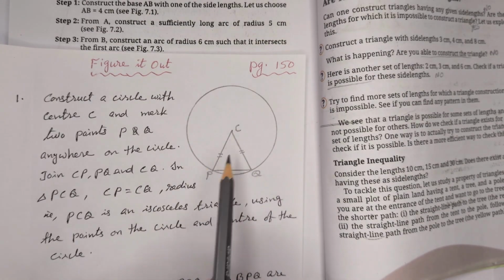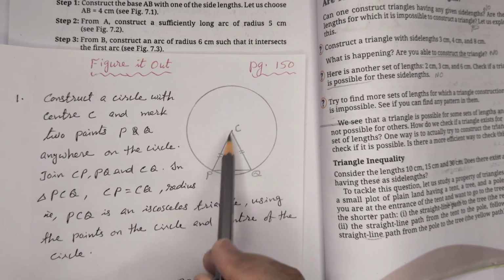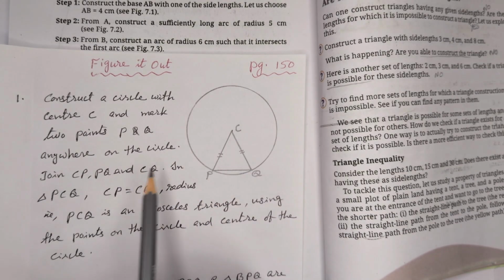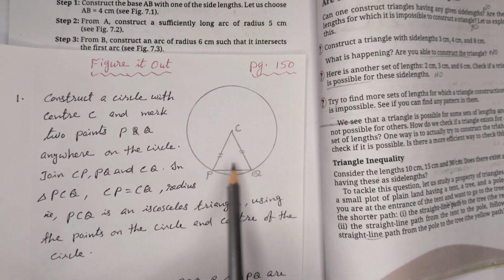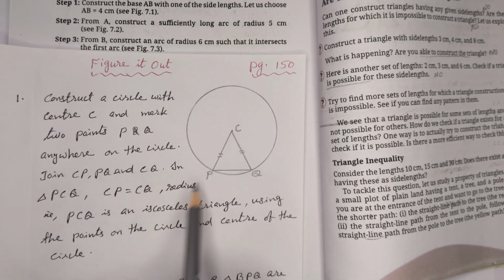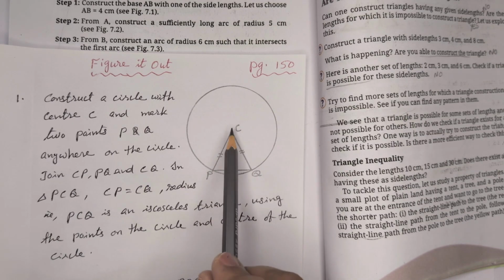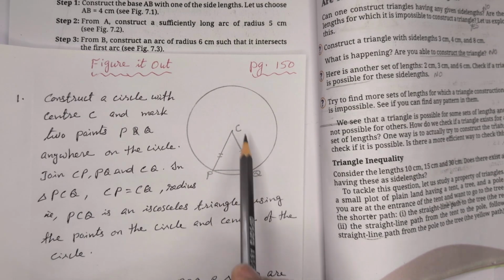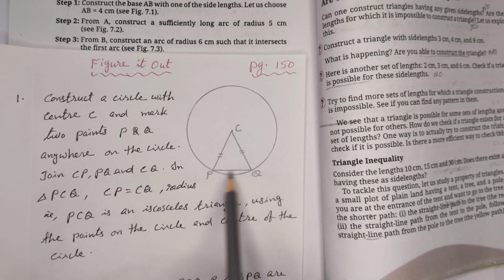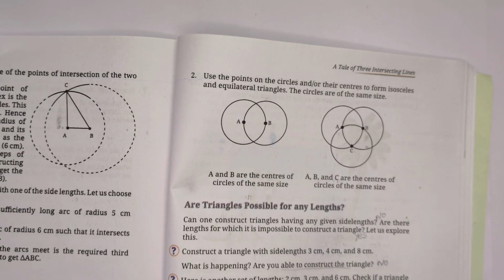Same thing here also, with the center C and two points marked as P and Q. Anywhere on the circle we can mark, in any direction. Wherever we mark, we can see the radius will always be equal. That means two sides of the triangle are equal. Then the third side is PQ. So this triangle is an isosceles triangle, with one point as the center and the other two points on the circle.